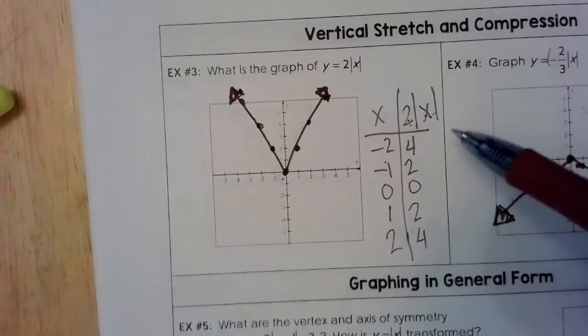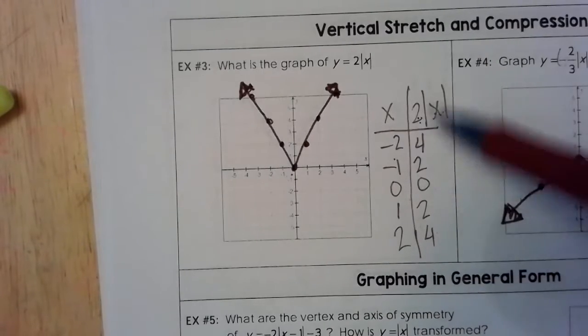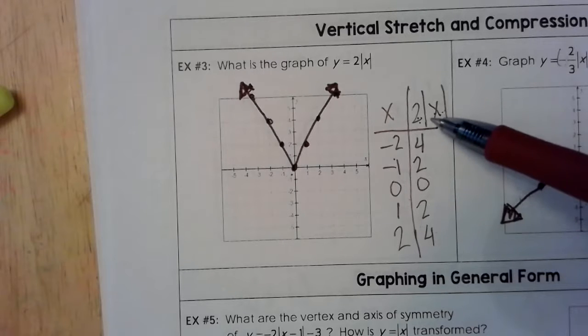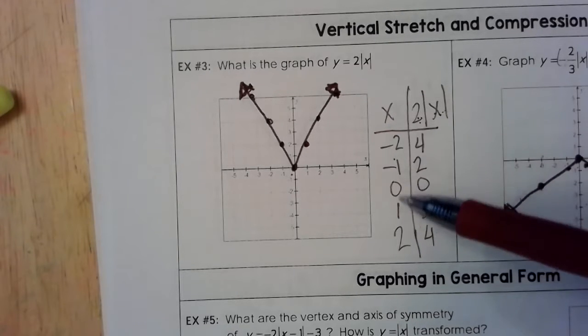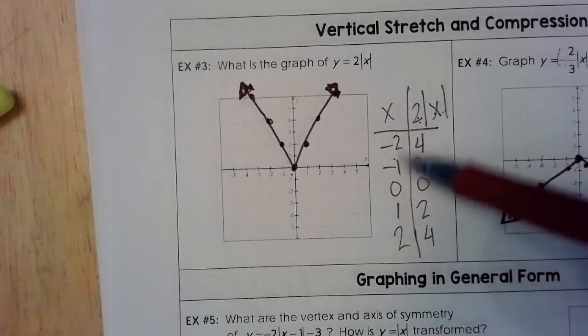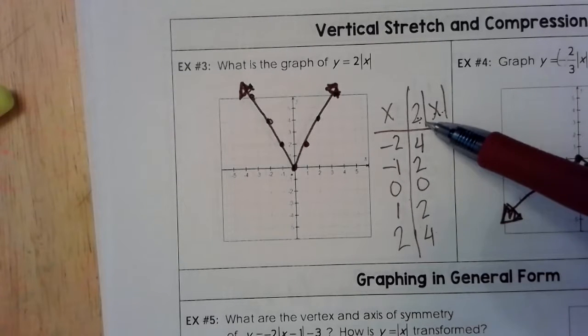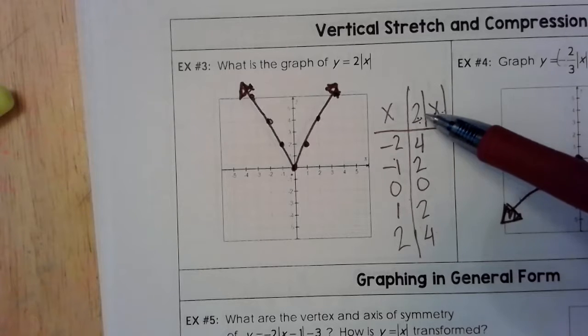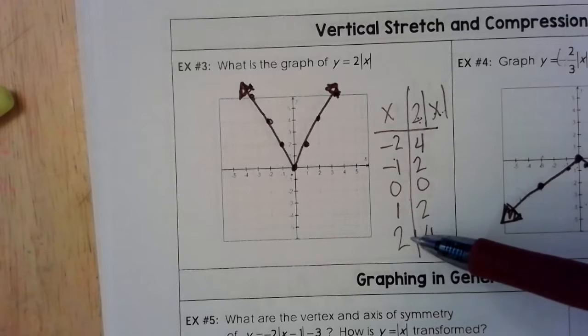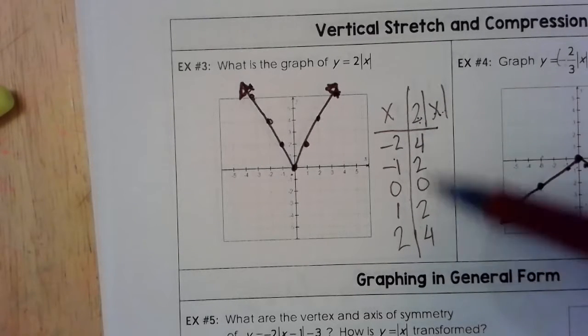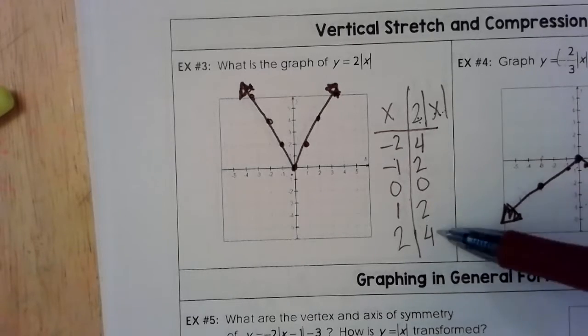A way to see that in writing is to make yourself a table where you're plugging in values of x that you would normally be moving, 0, 0 being the center. I go to 1, put 1 in, absolute value of 1 is 1, times 2 is 2. Absolute value of 2 is 2, times 2 is 4. So that gives me my mirror image so I can figure it out.